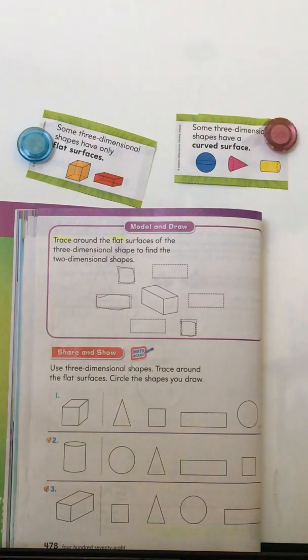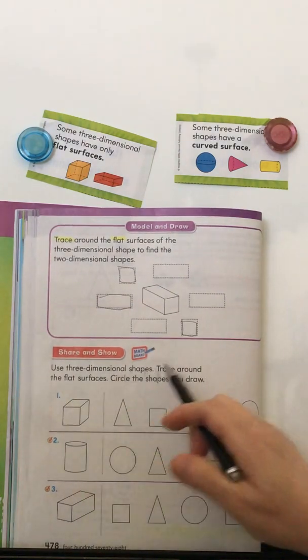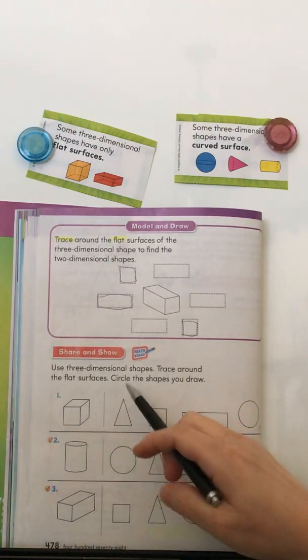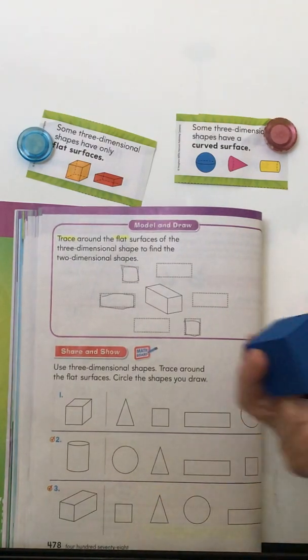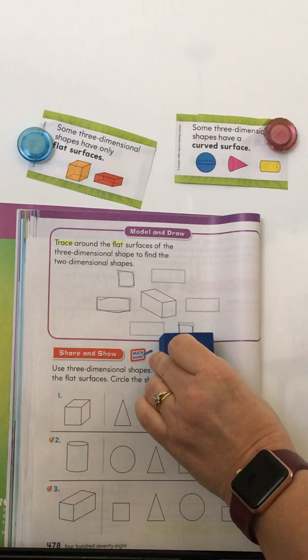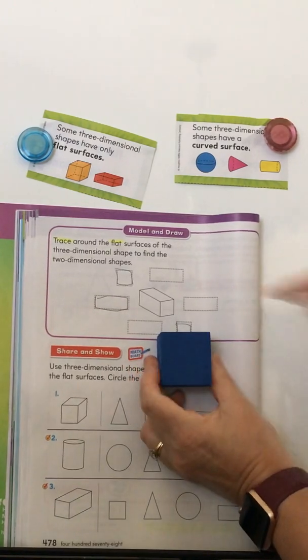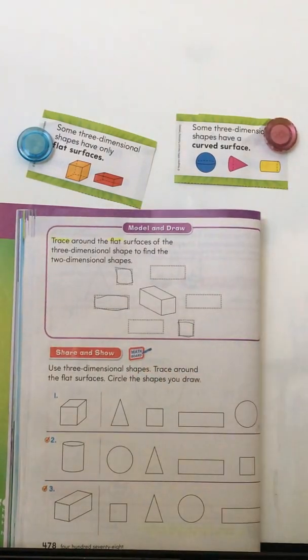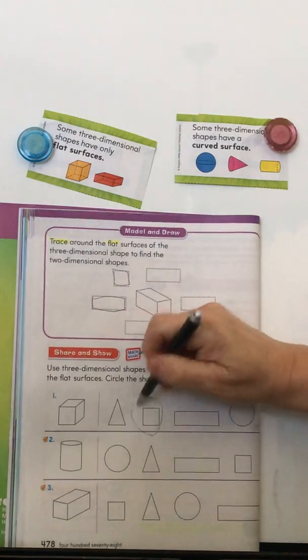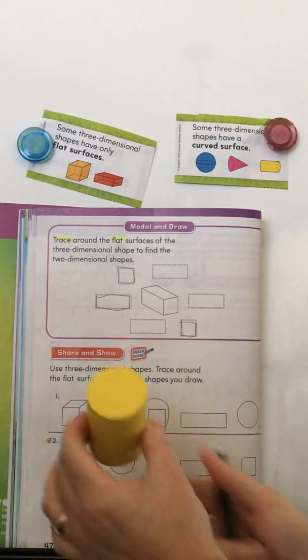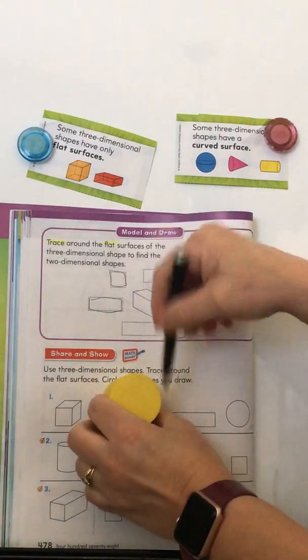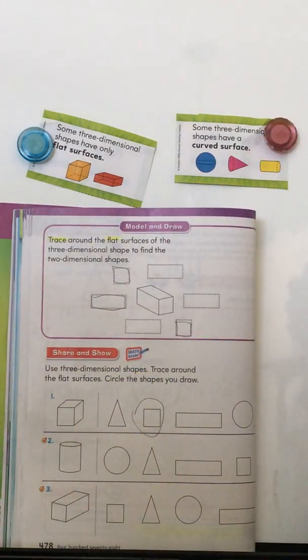shapes. All right, so using the 3-dimensional shapes, trace around the flat surface, circle the shapes that you draw. So if you have a cube, if I trace that cube, what shape am I going to draw? And you can see it right here. It would be a square. Okay? That's how we know it's a cube. If I have a cylinder and I put it down and I trace around it, what shape would I trace?